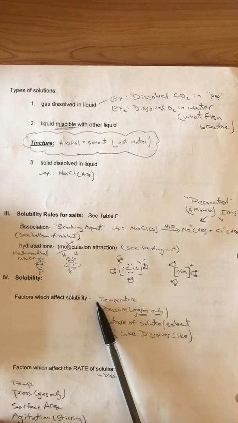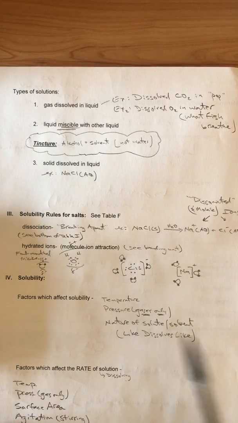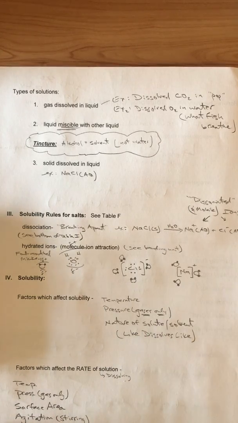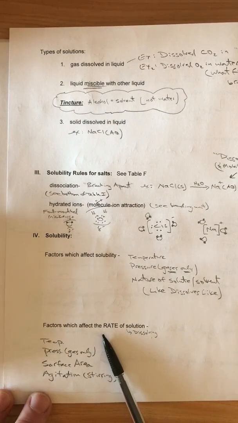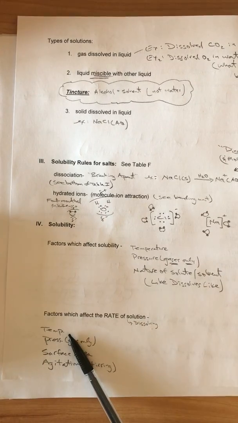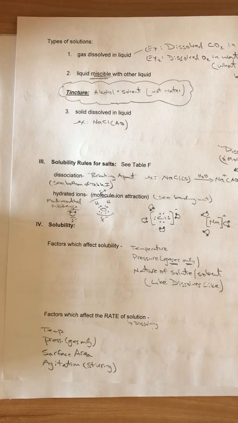Factors that affect the solubility, how much you can dissolve. Well, temperature is one of them. Pressure, if you're talking about gases, and pressure only affects gases, not liquids or solids. The nature of the solute and solvent, like dissolves like. Let's face it, oil is not going to dissolve very much in water. Factors which affect the rate of solution, well, the rate of dissolving: temperature, pressure for gases, surface area, and stirring it around, agitation. So, before we get on to the next page, I want to clarify a few things.